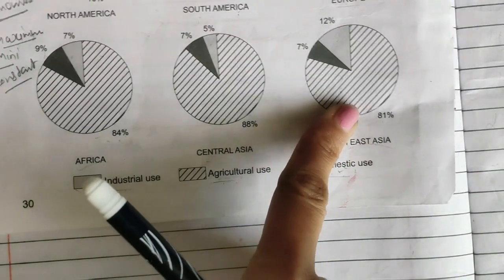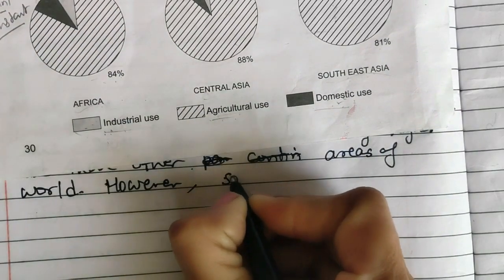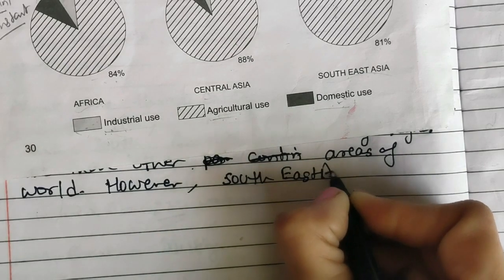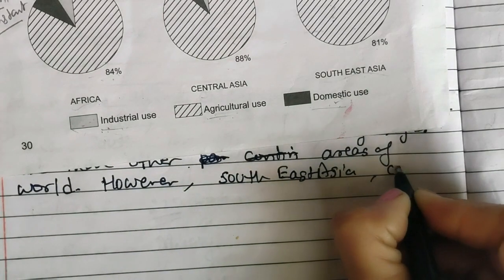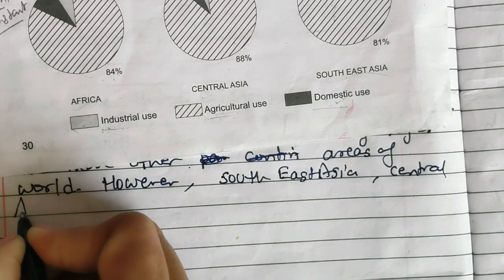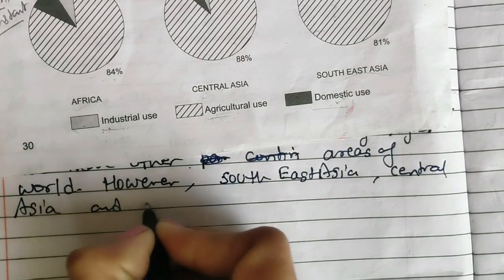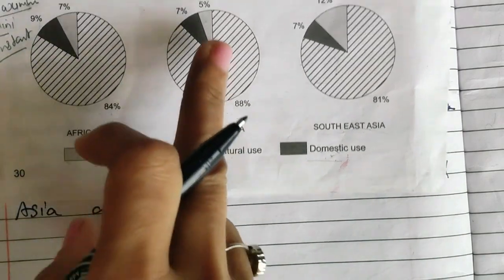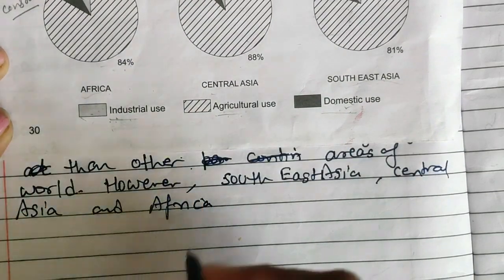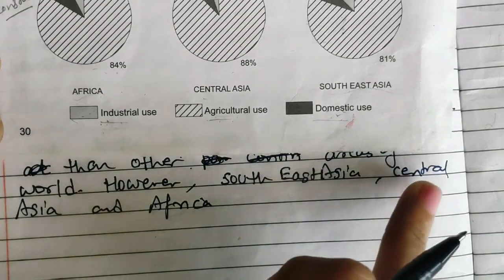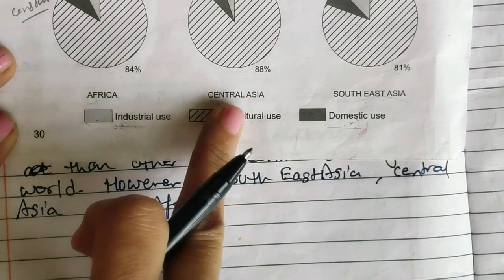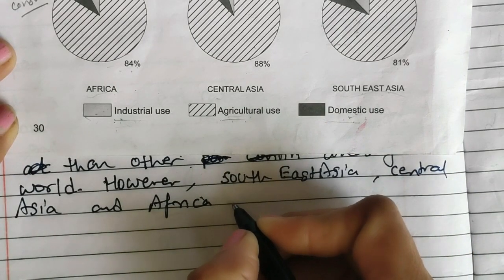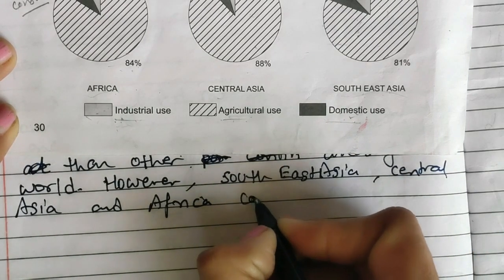Southeast Asia, Central Asia and Africa. Okay, now you have to 5. This is the third one. So first Southeast Asia and then Africa and then Central Asia should come, but I have done the wrong thing. Okay, then the other continents.